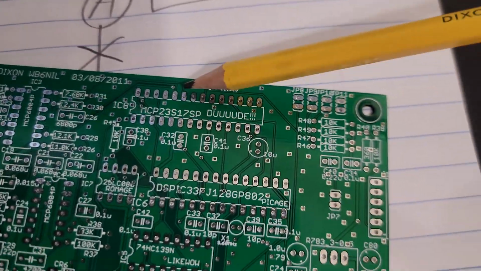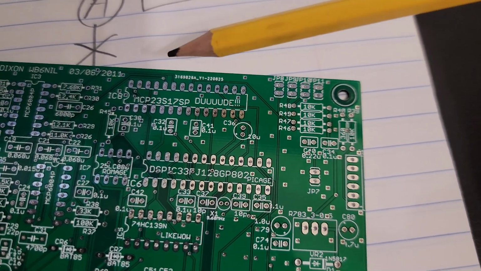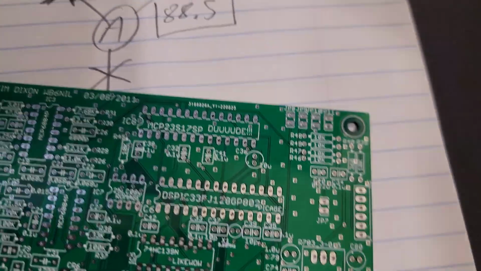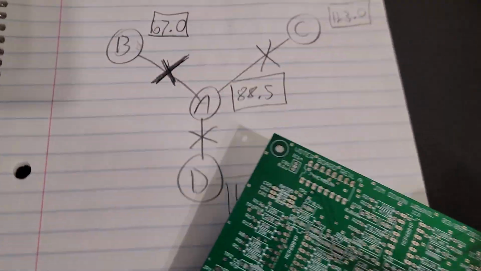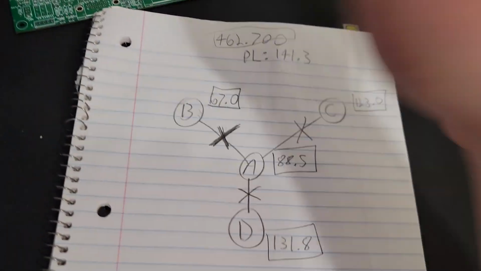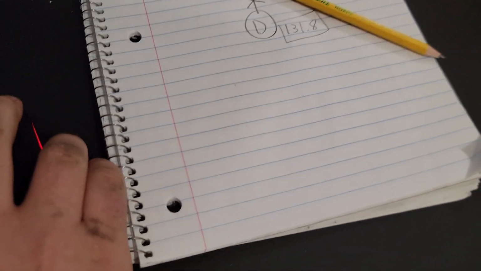Whichever pin it is on here, and I can't remember off the top of my head, the pin will be grounded when there is a connection. Remember that. Basically, it's an active low, I guess you could call it. Grounded when connected. That is extremely important for us.